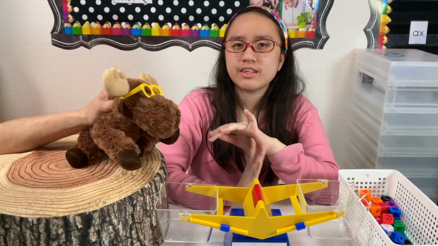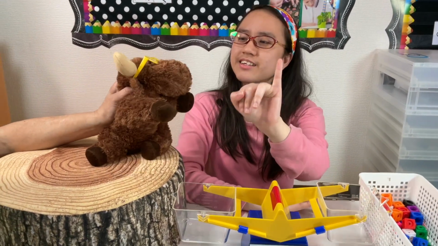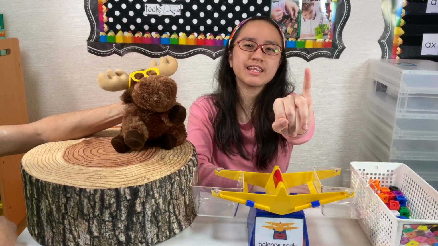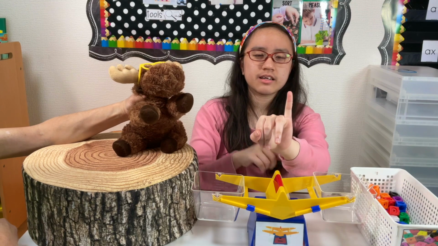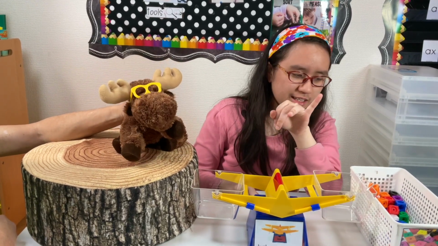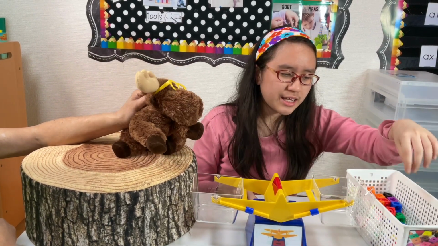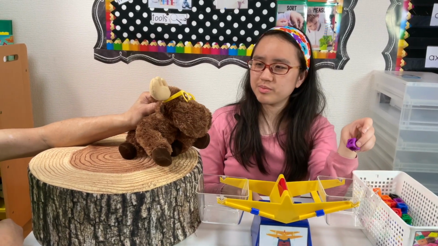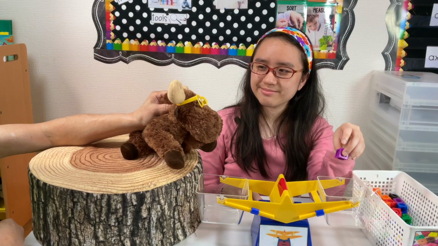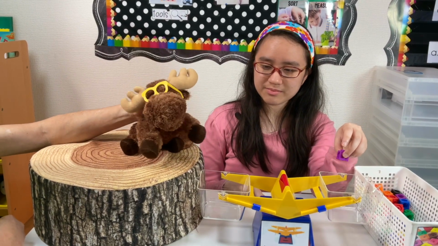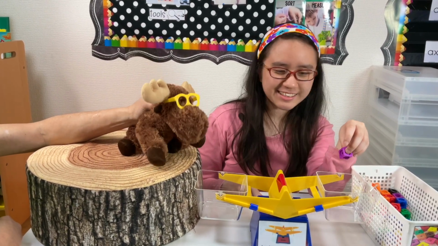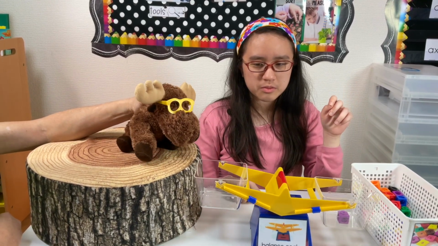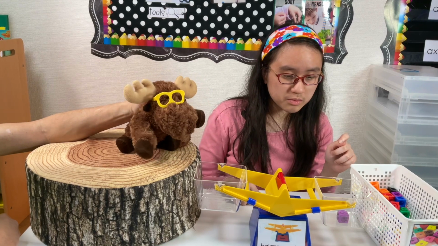Let's start with the number 1. Can you guys say 1? And hold up your pinky like this. 1. All right. Now, Moosey, what happens if we put in 1 cube? I don't know. Shall we try it? Yes, please. Ooh, it went down. That's right.